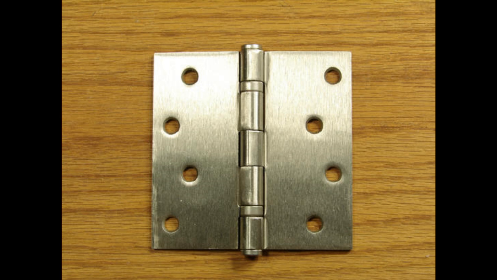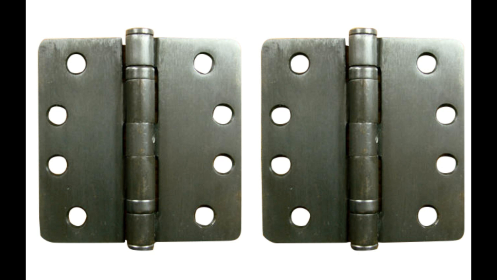There is also something called a template hole pattern, which has a crescent half-moon shape. Very rarely, but on occasion, a residential exterior door will have a template hole pattern hinge installed on it. Please make note of the hole pattern here.